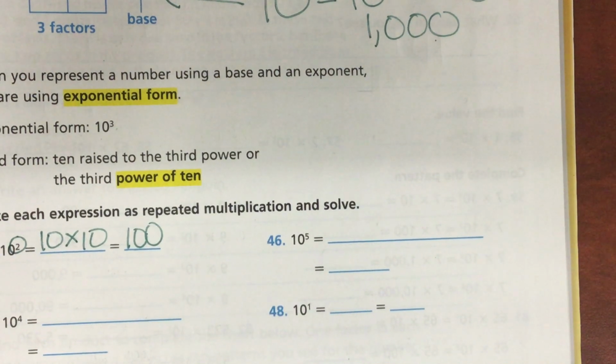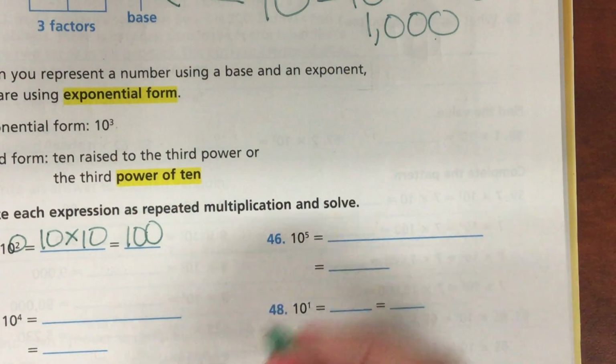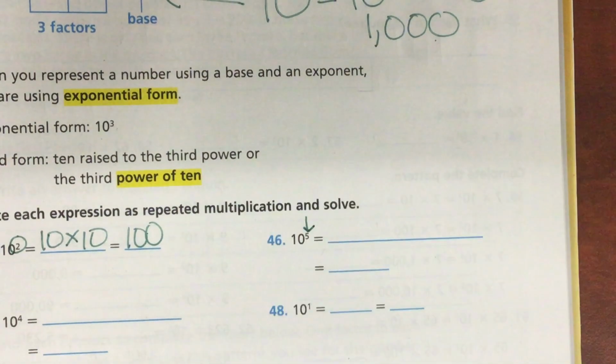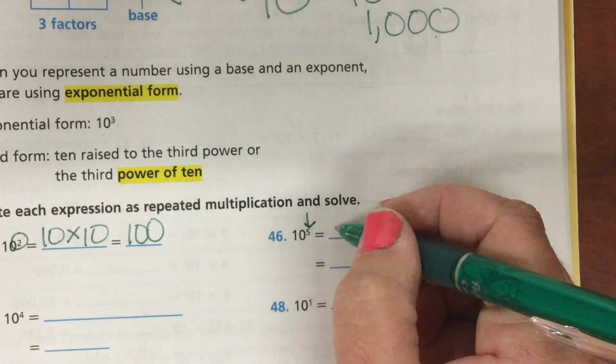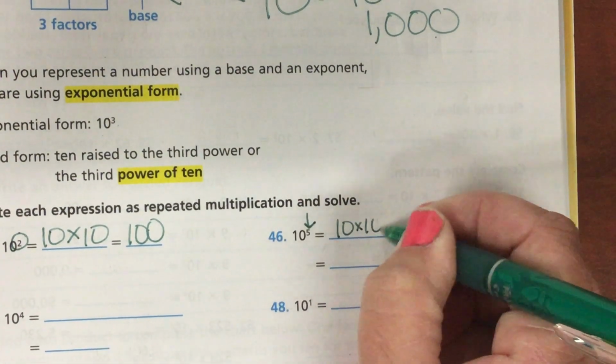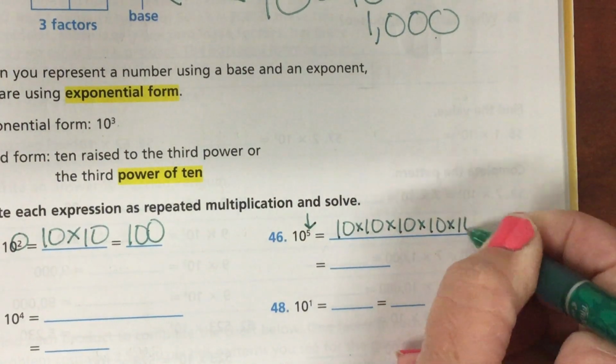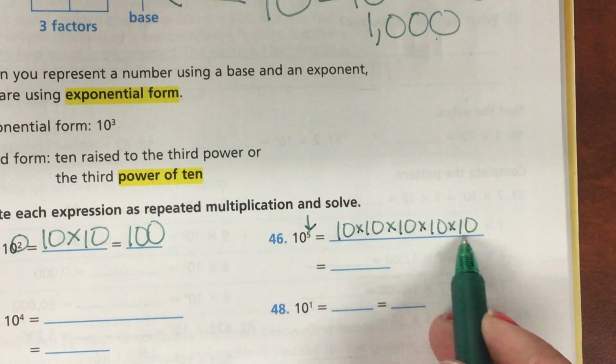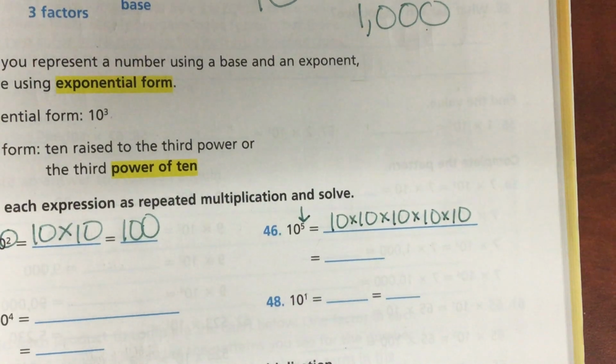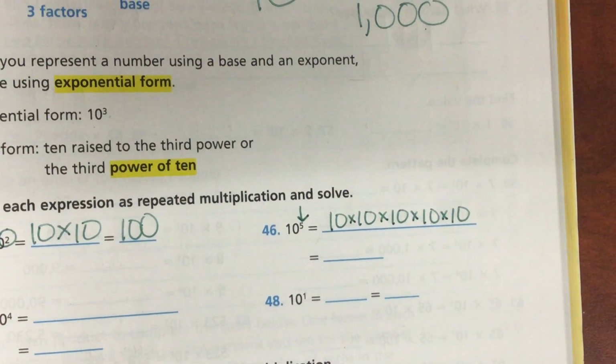Those of you that say 5, how do you know it's 5? Because it says 5. Because the power is 5. Because my exponent is a 5. So I'm going to write 10, 10, 10, 10, 10. 1, 2, 3, 4, 5. What's my answer going to be?